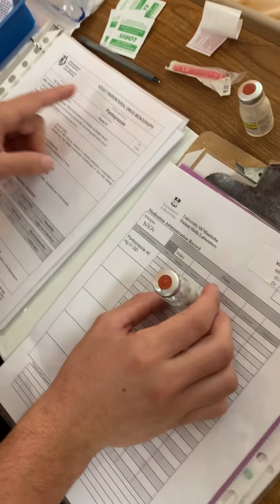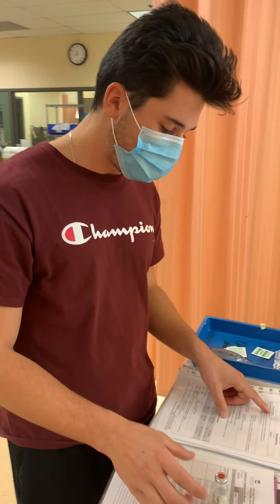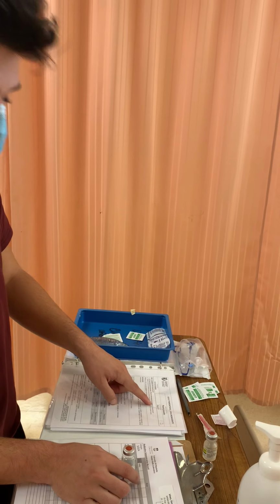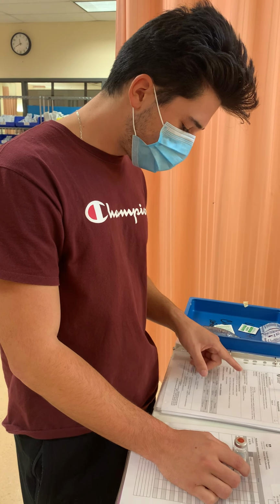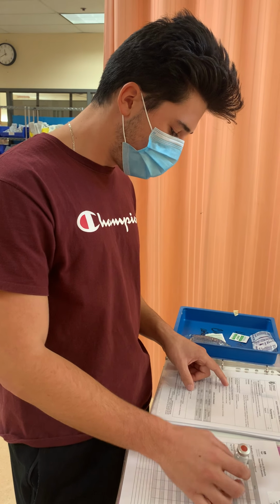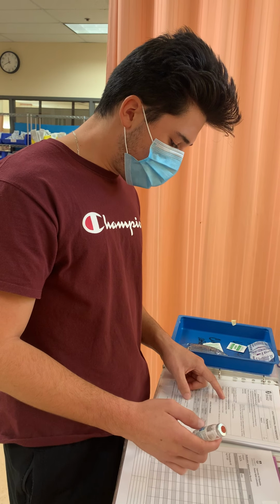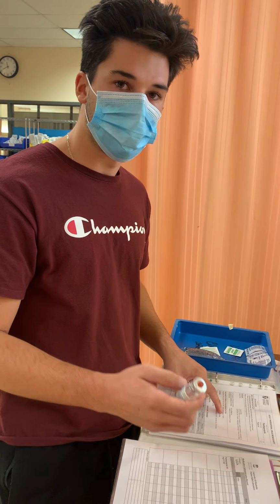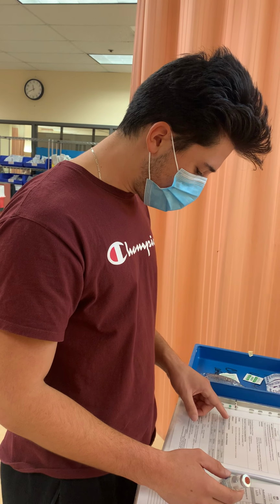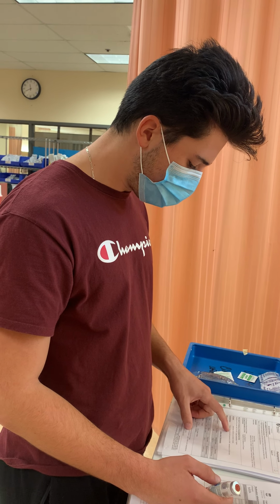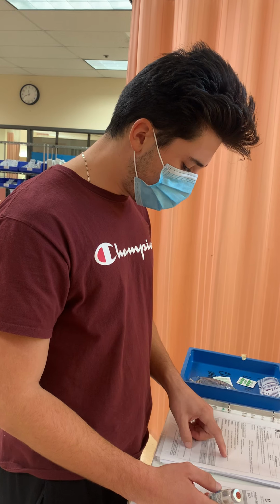For Pantoprazole, it is a GI acid inhibitor, which is why they're taking it, as they have their peptic ulcer. It can be given by a nurse or a student nurse, so I'm safe to give it. The usual dose is 40 milligrams, supplied as a 40 milligram vial, and I am to add 10 milliliters of normal saline for a final concentration of 4 milligrams per milliliter. Then I'm going to dilute it into 50 or 100 mLs of normal saline and administer it over 15 to 30 minutes.